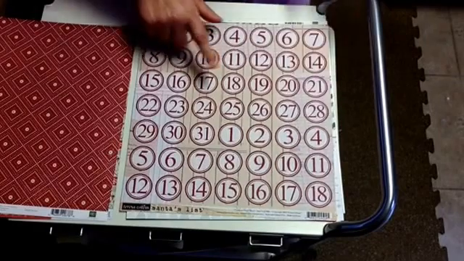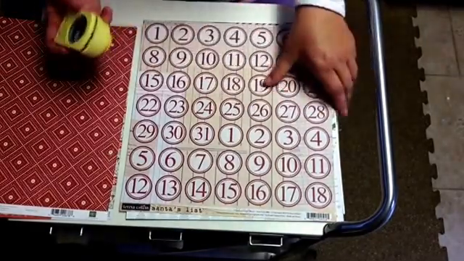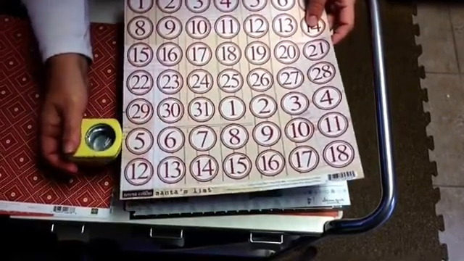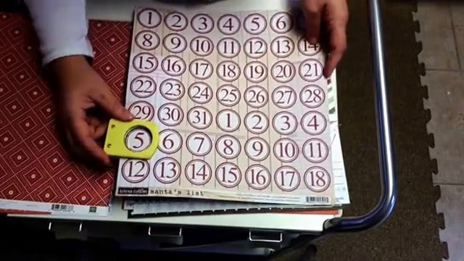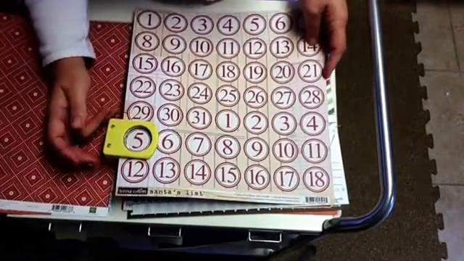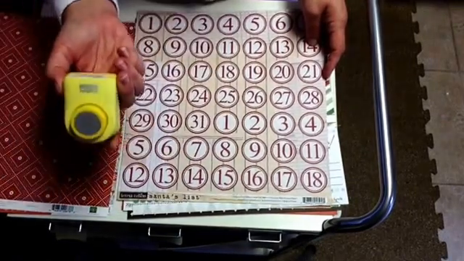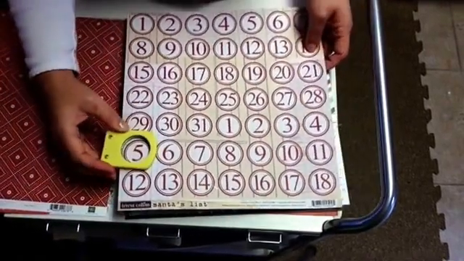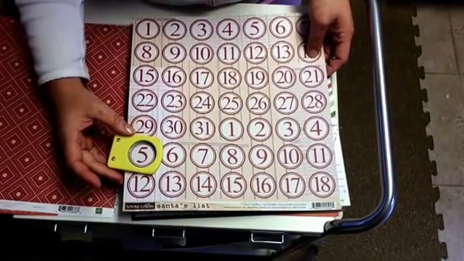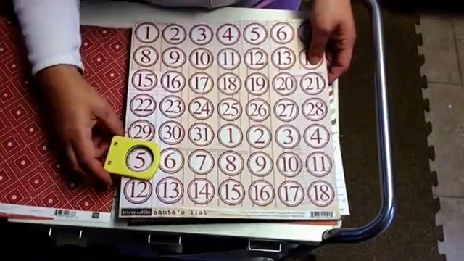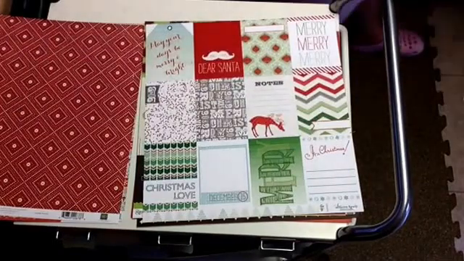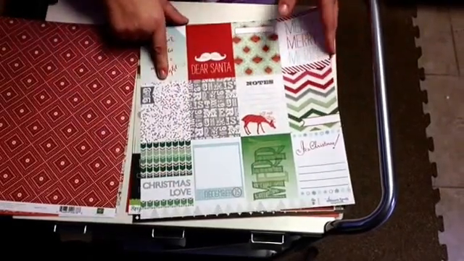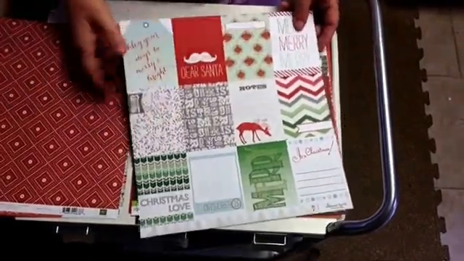This is Teresa Collins, and I complained earlier that I wasn't sure my circle punch was going to cut these without going over, and it looks like it's going to be perfect. This is my circle punch. It's just a basic circle punch, and I don't think it's going to go over, and I think I'm going to be able to cut those out perfectly. I'm not going to do that today, but yay. I'm happy to have that issue resolved. Let me just put that to the side. This is Allison Craft for Webster's Pages, and I really love the stars.